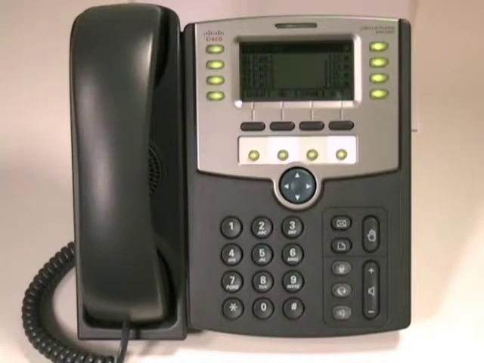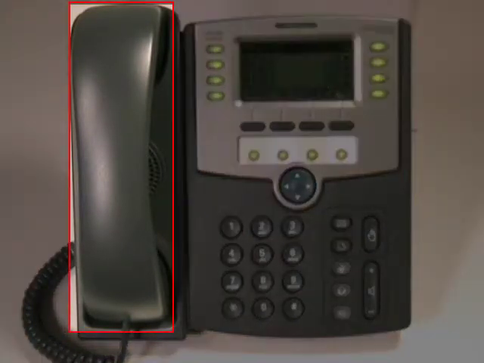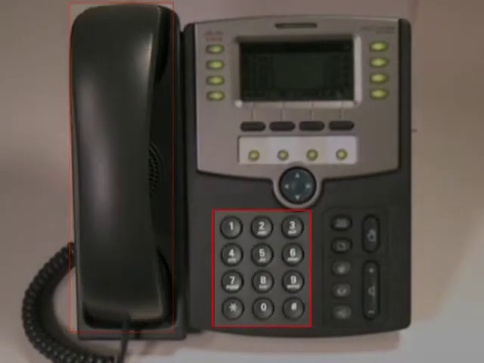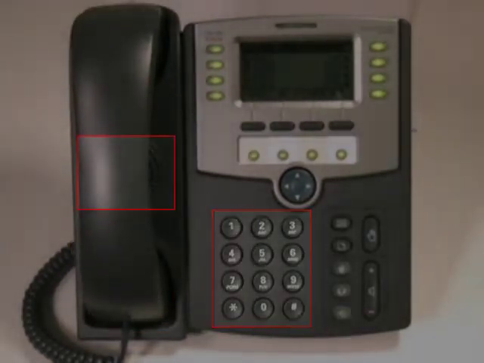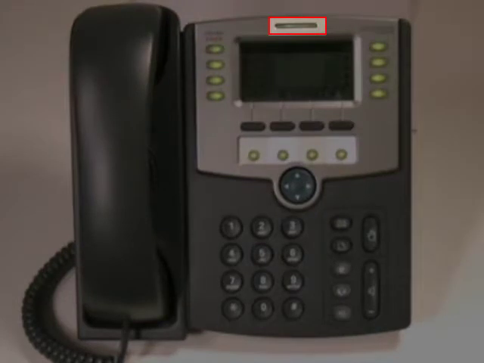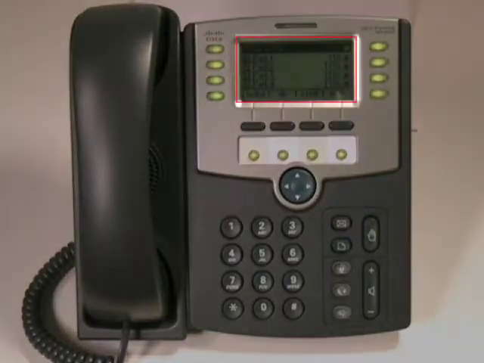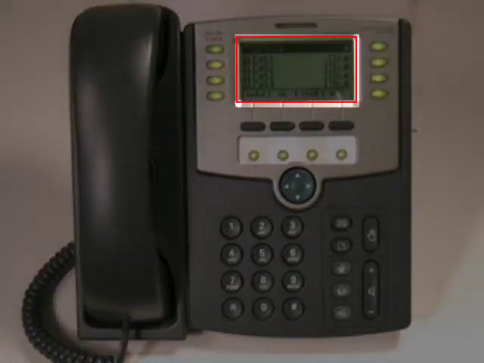featuring the Star2Star Cisco SPA 509G 4-line appearance phone. This short video presentation will cover the phone layout and basic features of this phone, including handset, keypad, speaker, voicemail message indicator, and LCD screen.